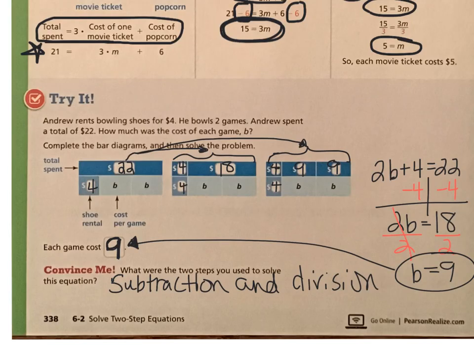All right, go ahead and take a look at your try it question. Notice that I did fill in the bar diagram, but I also showed you what this looks like when you solve it as a two-step problem. Okay? So sometimes we don't have the context in order to be able to solve using other mental strategies. So you need to know what the two steps were that you do to solve that.